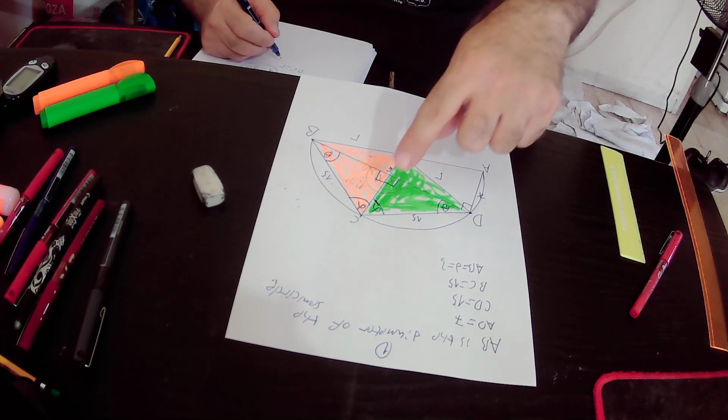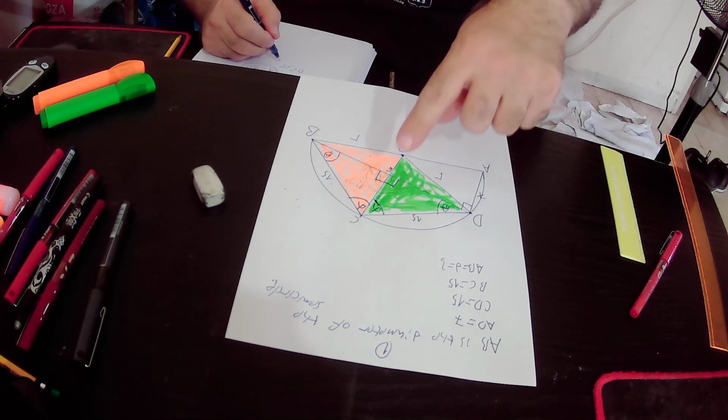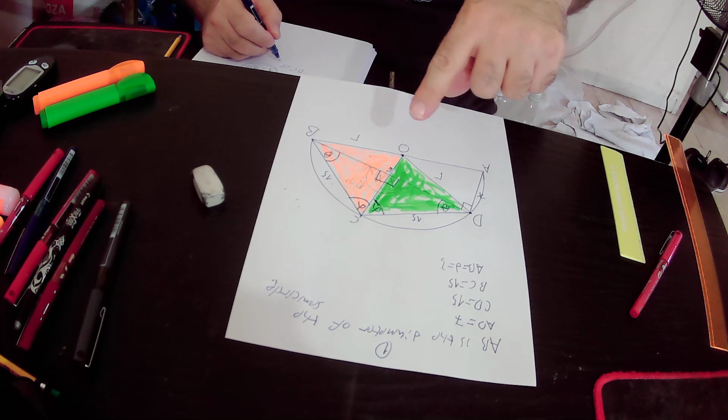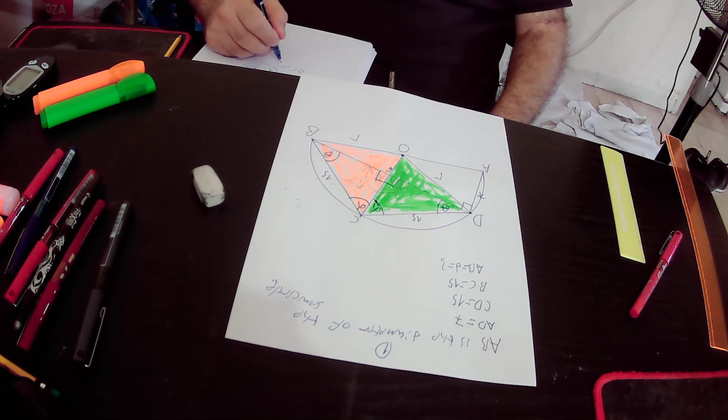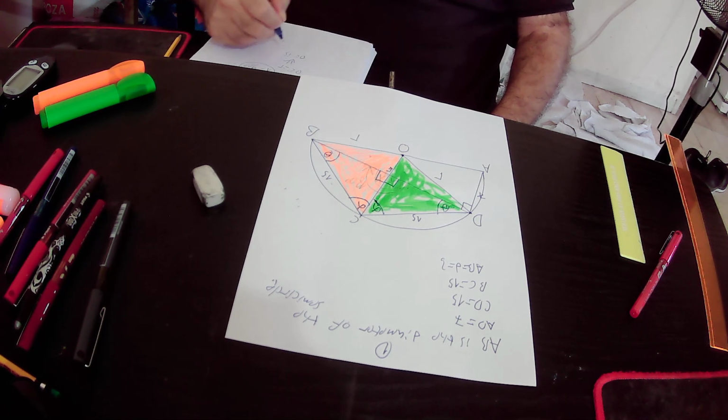Therefore, OC is the radius of the semicircle, that is to say OC equals R. Therefore, OC that equals R is also a straight line.